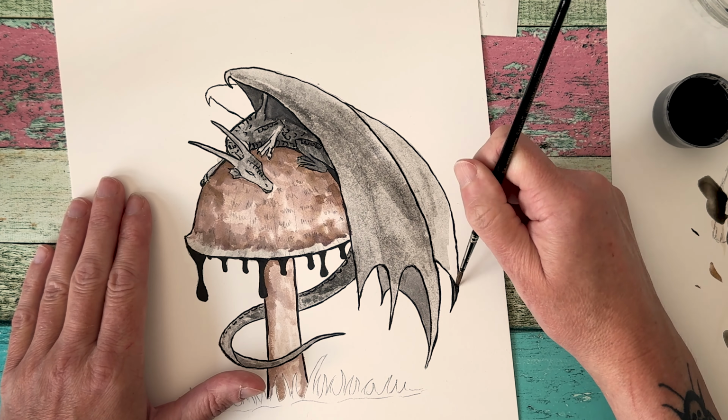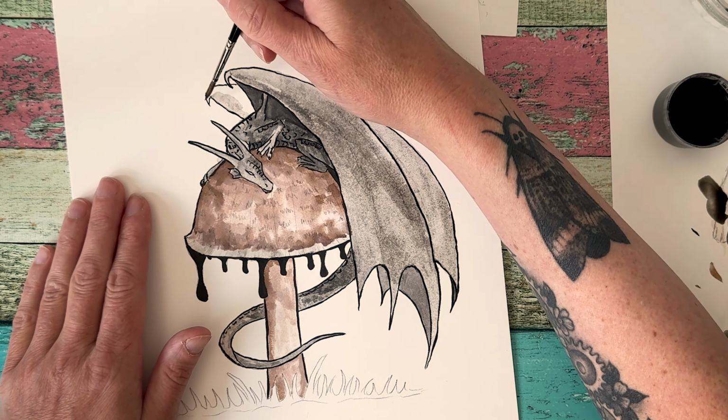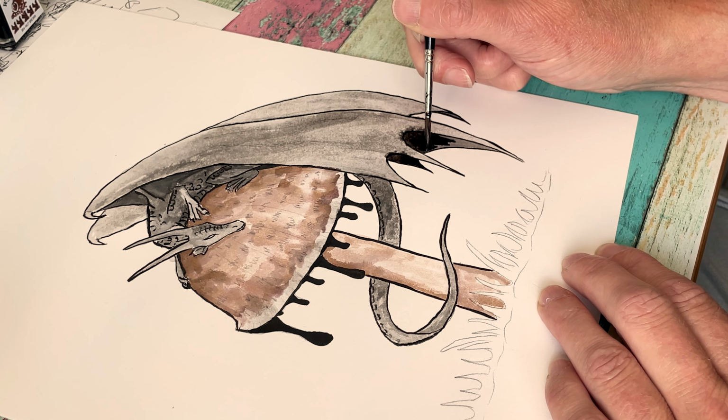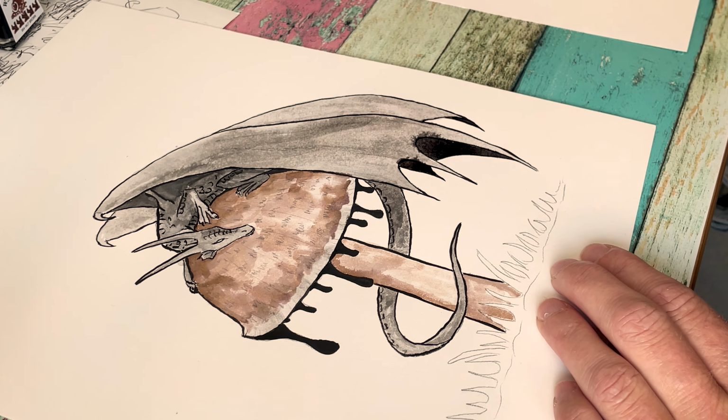For example, a shy creature might hunch or keep its tail wrapped close. A proud regal creature might stand tall with its wings spread wide. Personality makes the design feel alive, instead of just being a collection of shapes.